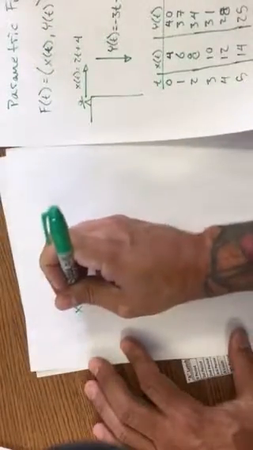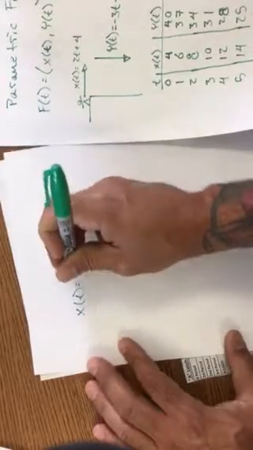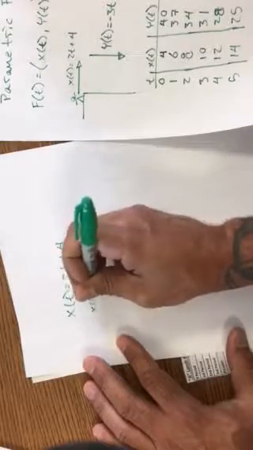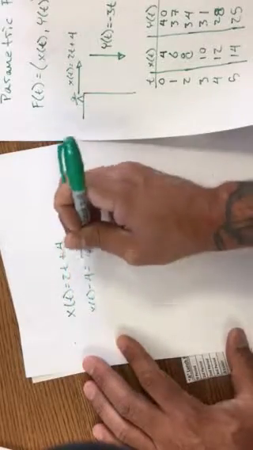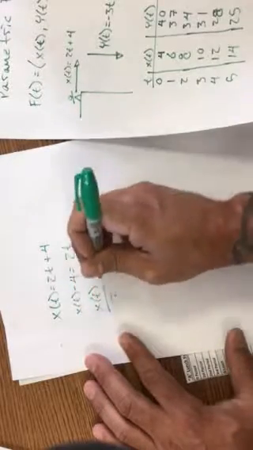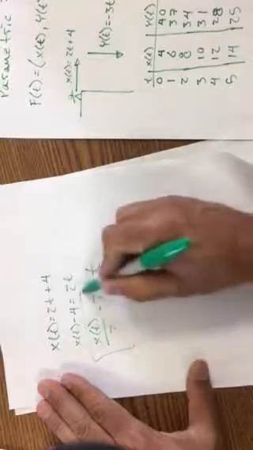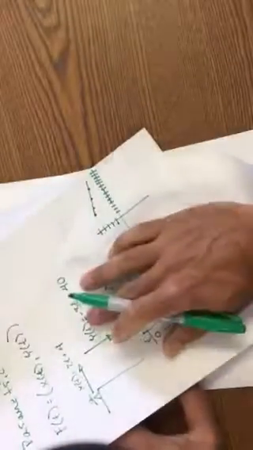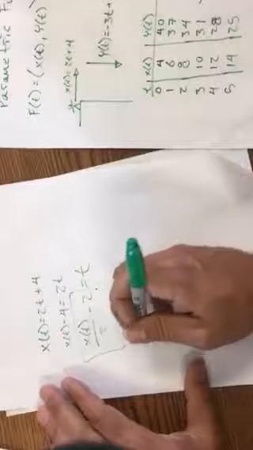What else we're going to do is we're going to solve x of t for time. So I'm going to take x of t equals 2t plus 4. I'm going to subtract 4. x of t minus 4 equals 2t. I'm going to divide by 2. x of t over 2 minus 2 equals t. Now the reason I did that is I can plug this in for t into the y function and make myself a linear equation.